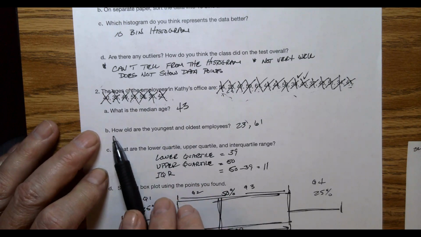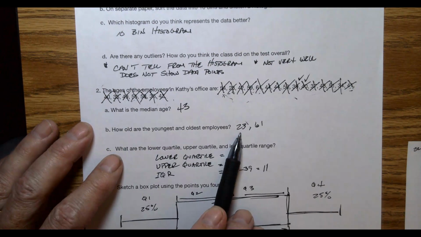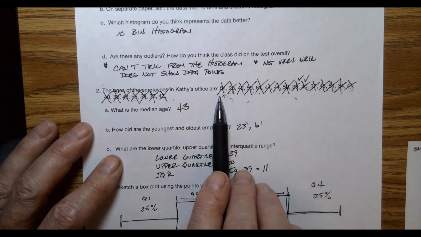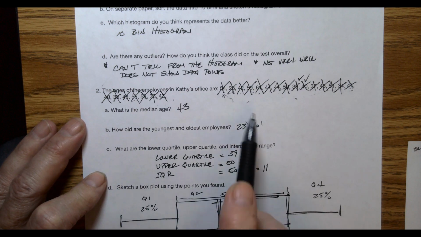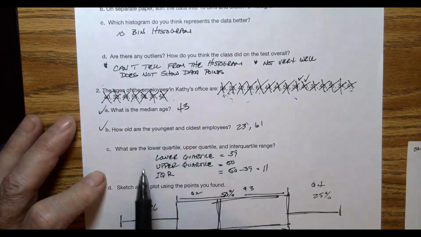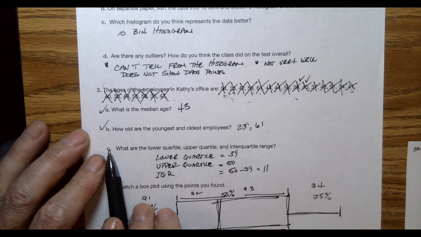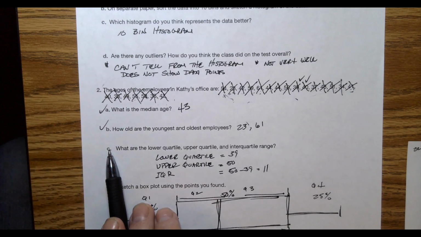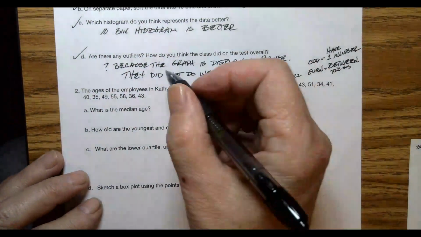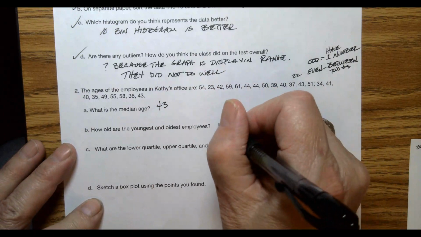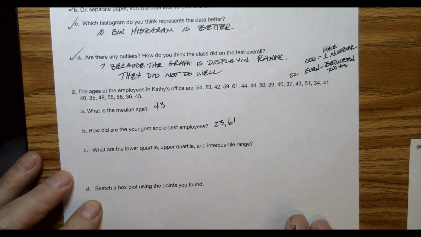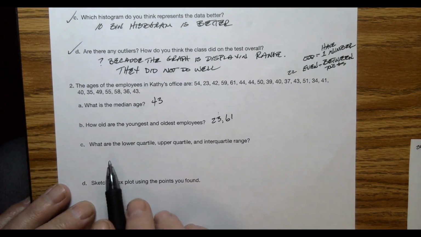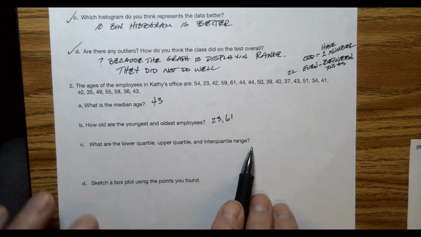Now it says, how old are the youngest and the oldest employees? Well, if you look at my data, my smallest number is 23, and my biggest number is 61. Okay, so we answered A, we answered B. Now we have C, and C says, we did this of 43, we did this of 23 and 61, and then it says, what are the lower quartile, upper quartile, and interquartile range?